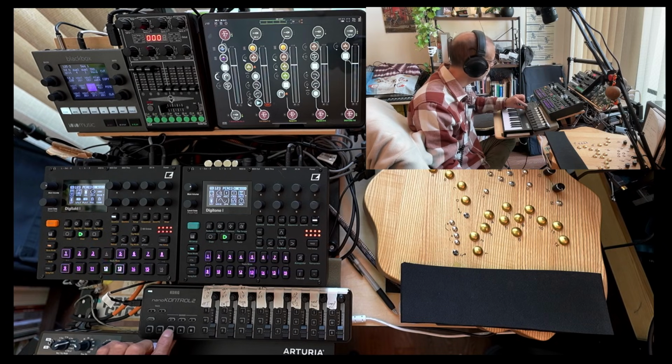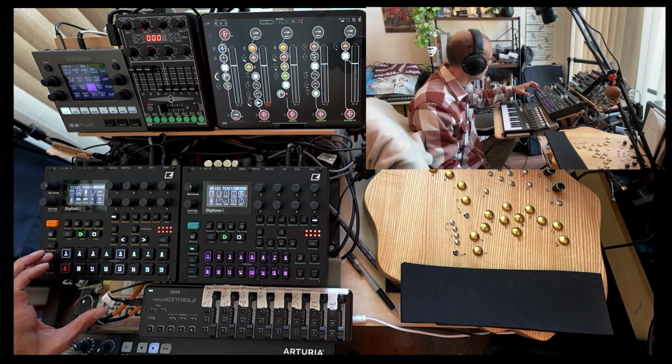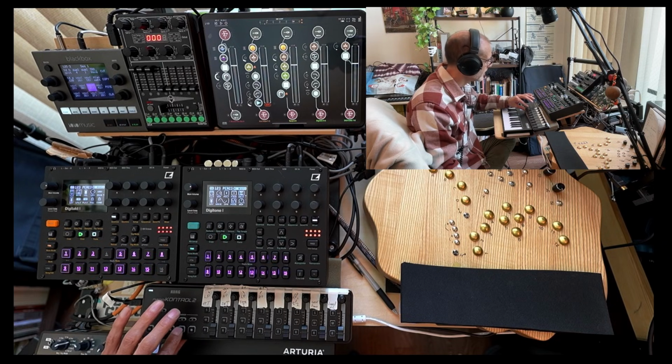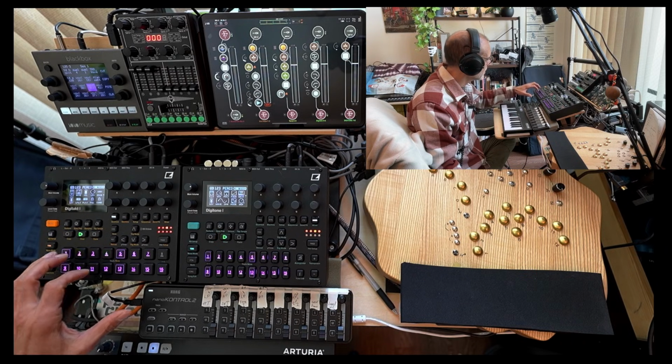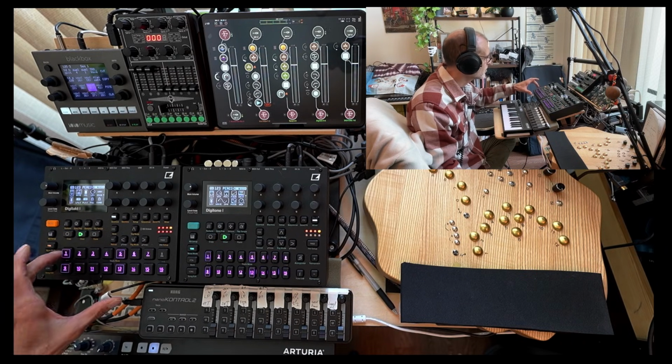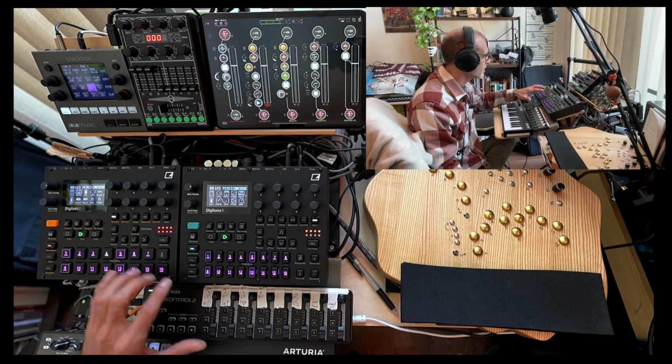And then what I will do is copy that onto these other patterns. Right now, if you listen to pattern 9 or 10, you're just hearing the drums, which I've copied. I think these drums actually came from the first pattern.